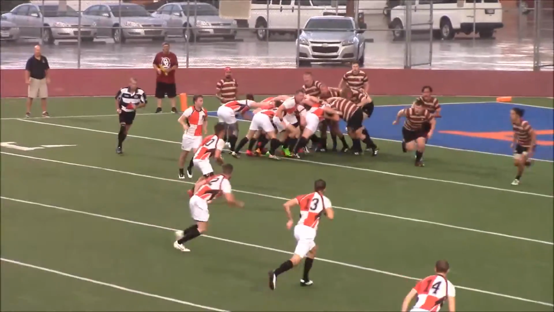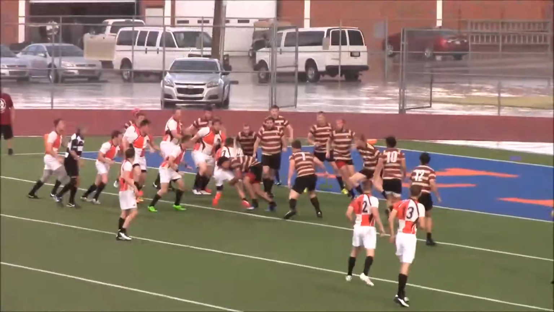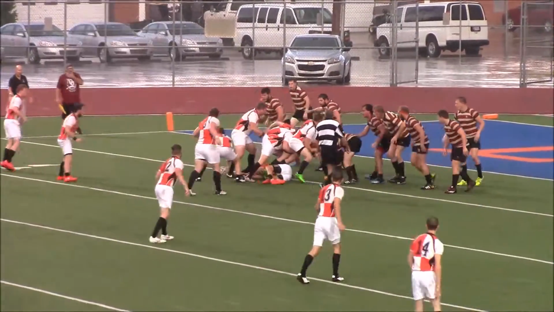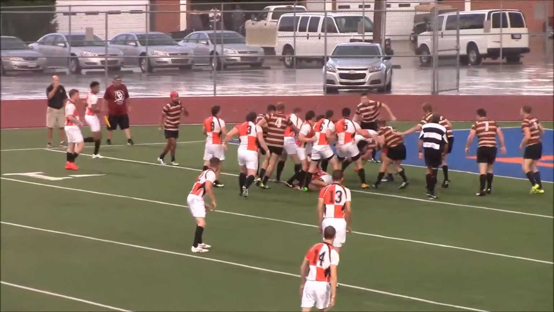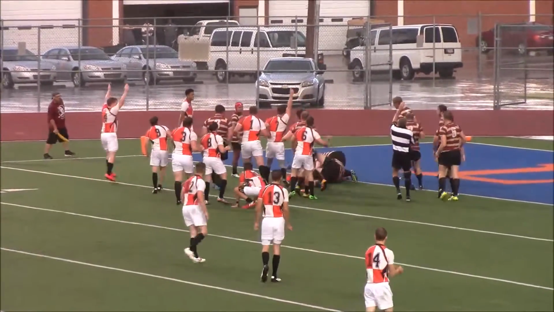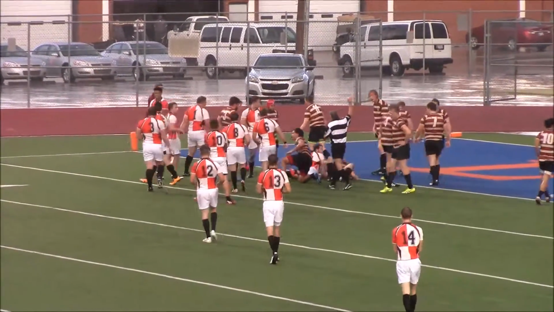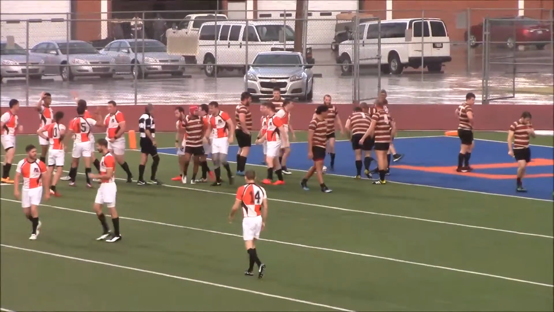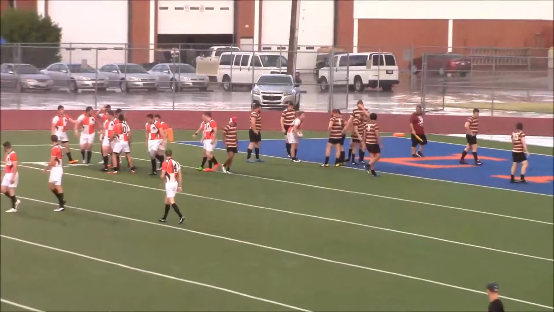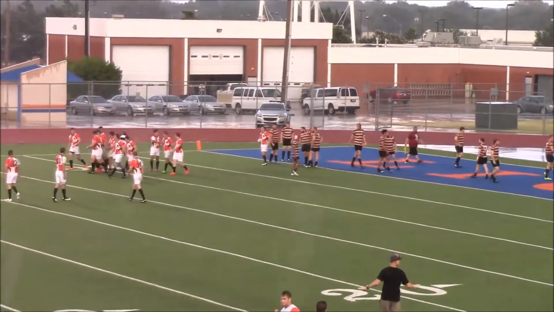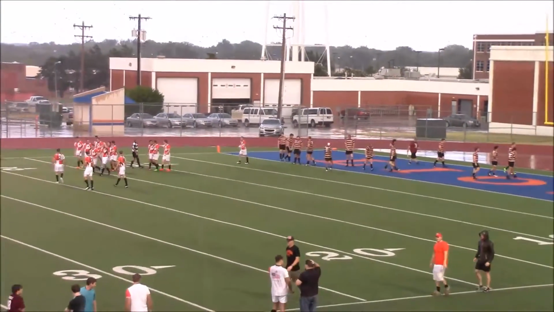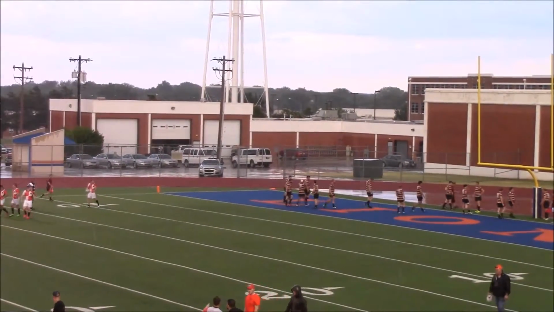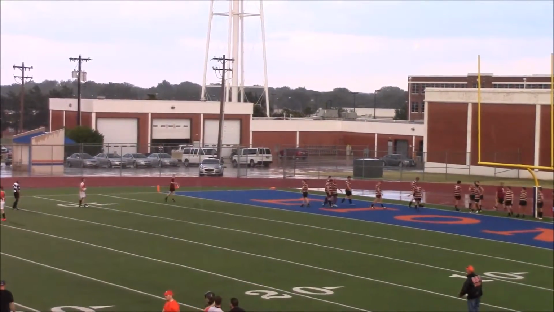OSU wins it good, gets it out to its backs. Live takes a run at the middle, met by a tough tackle. And that's the play. Oklahoma State finds a way to the try zone. So the Cowboys are on the board, narrowing the score to 14-5 with an opportunity to cut the score in half with the conversion here.